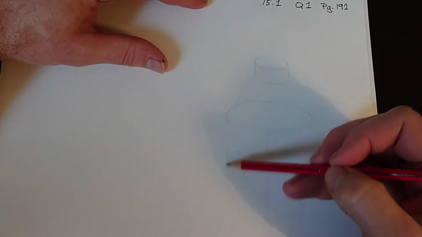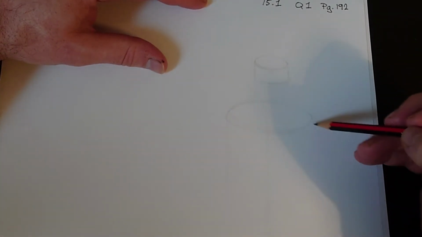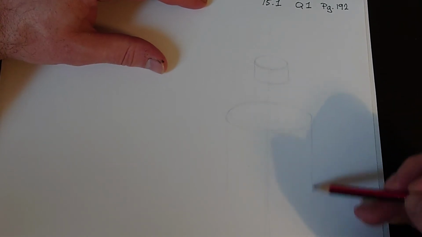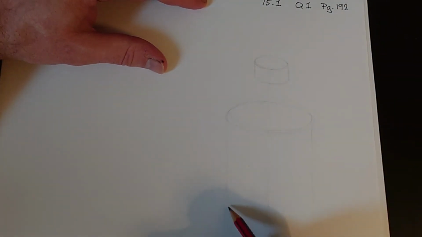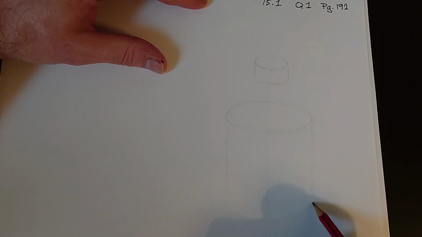Dropping down two vertical lines, nice and light. That's going to make up the sides of the silo. And then down to the very bottom, sketching in a semi-elliptical curve that makes up the bottom part of the silo.